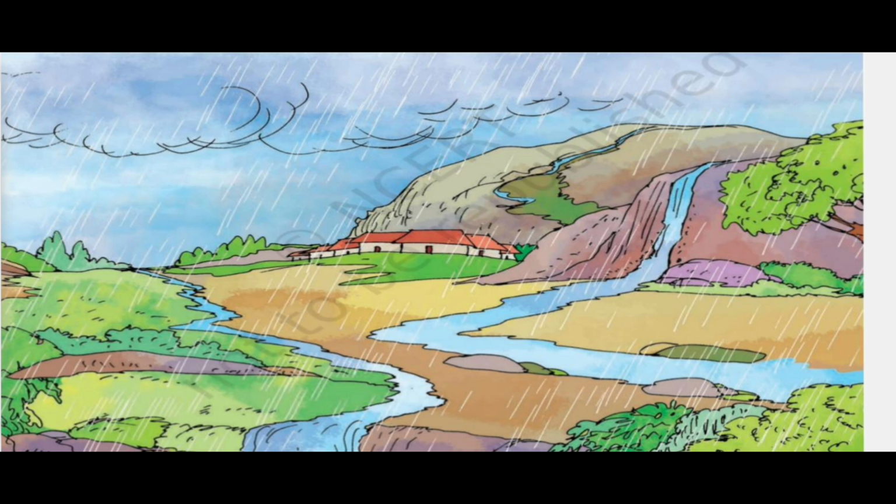Now let's go back to your textbook, and on page 86, can you see the image? What does this image show? Try to describe this image. It is an image of a rainy day, and water is being collected everywhere. You can see streams of water being formed which are flowing. See, from the mountain it's coming down. This is a very beautiful image and you can see greenery around.